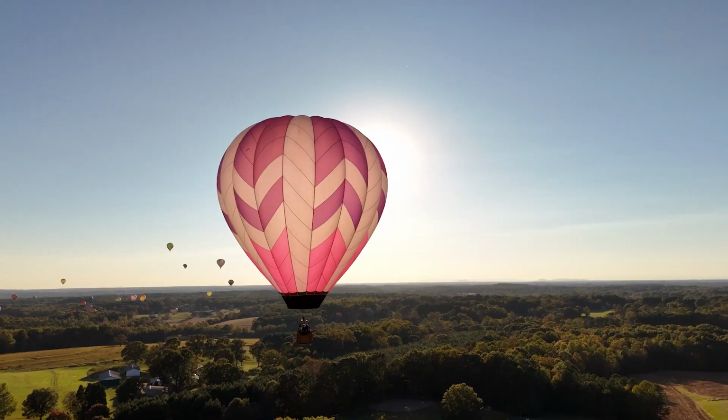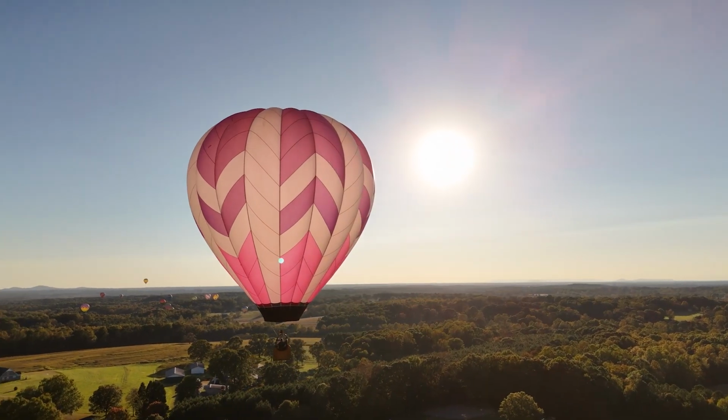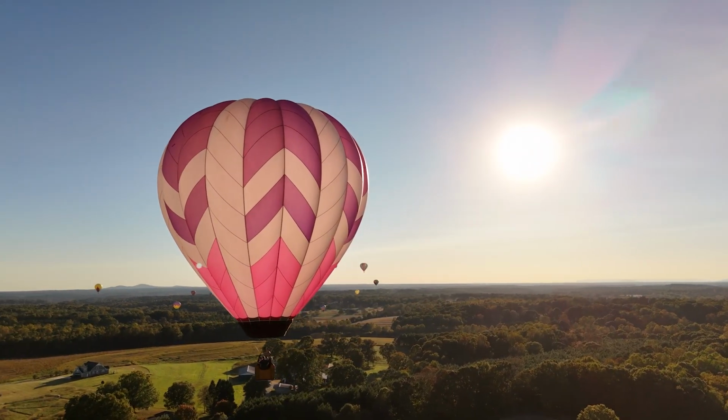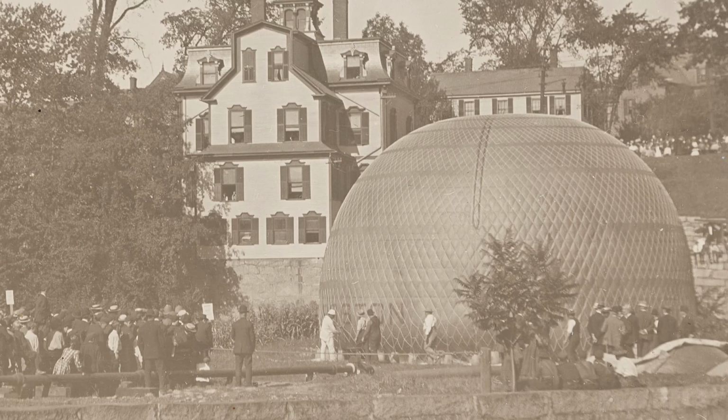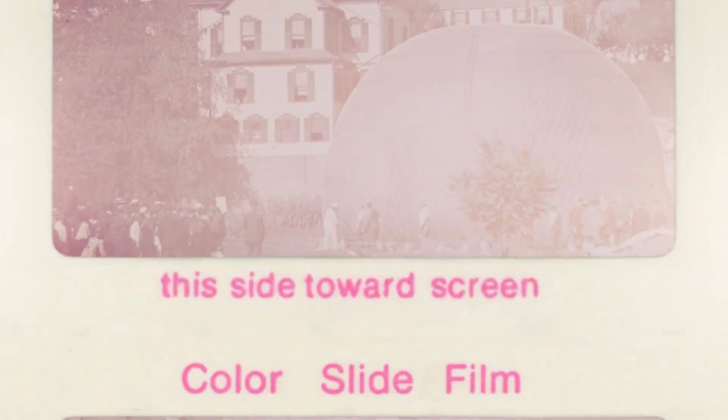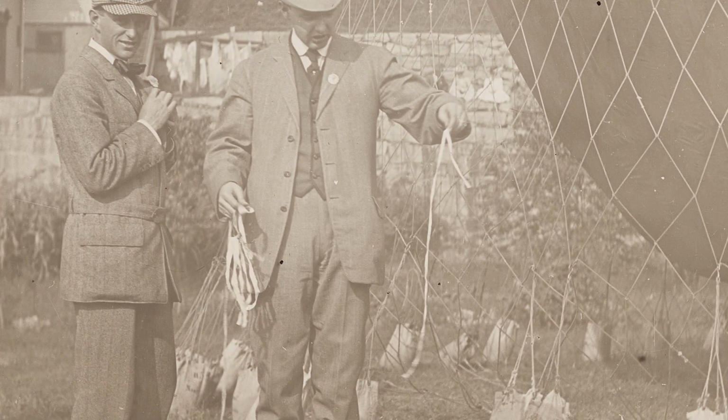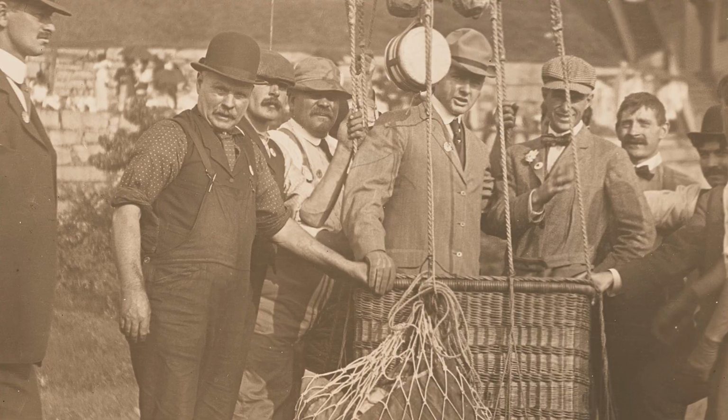The balloon is really a transformative technology when it comes to giving people a new way to view the landscape. We have this small collection of glass lantern slides, and they show a series of images from what we think is the same event. It's really an incredible series that shows you, both from the crowd's perspective and the balloonist's perspective, how this balloon ascension is going.